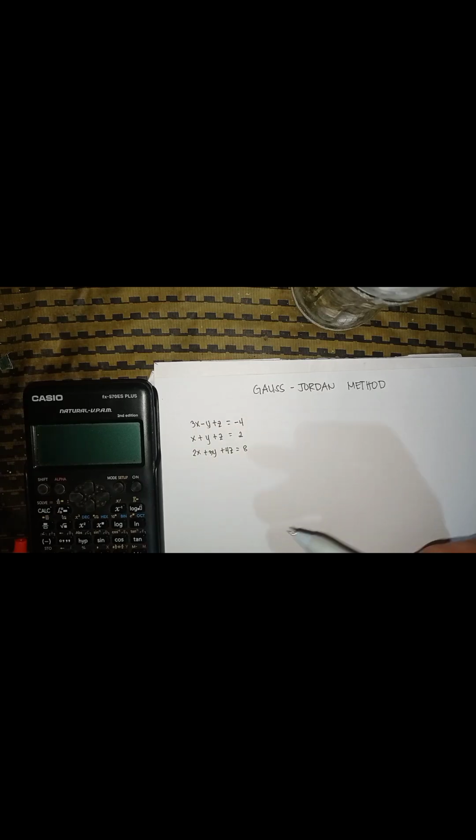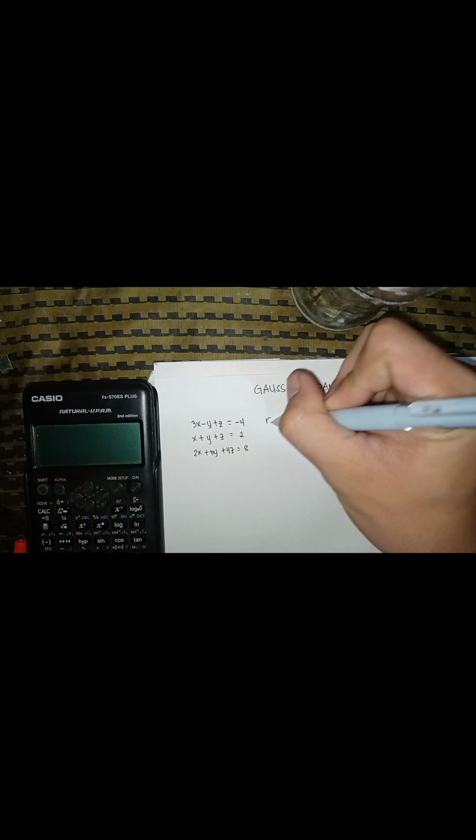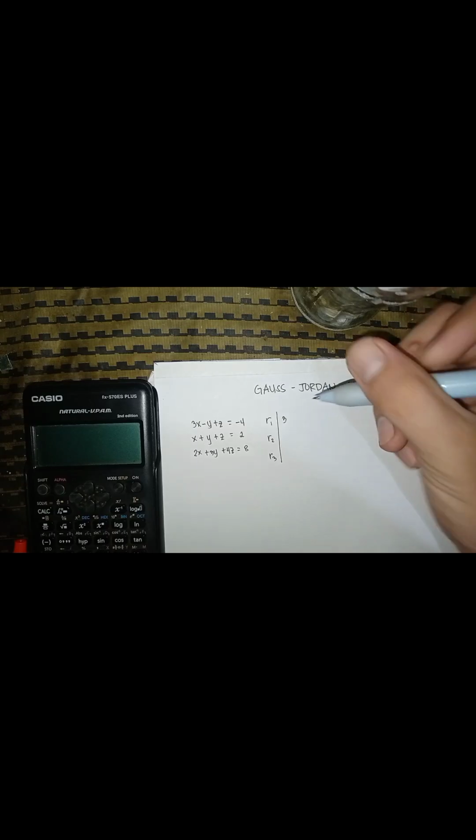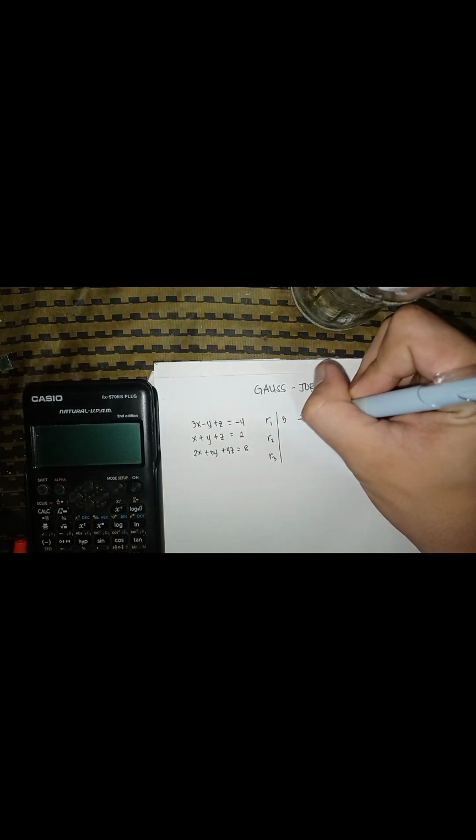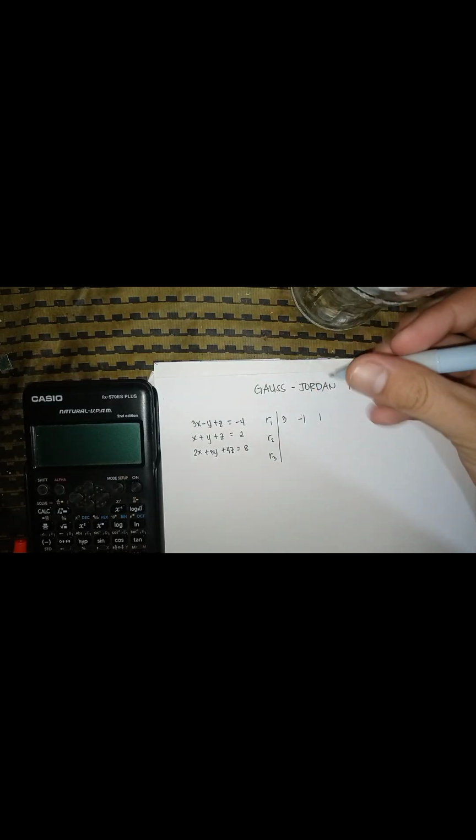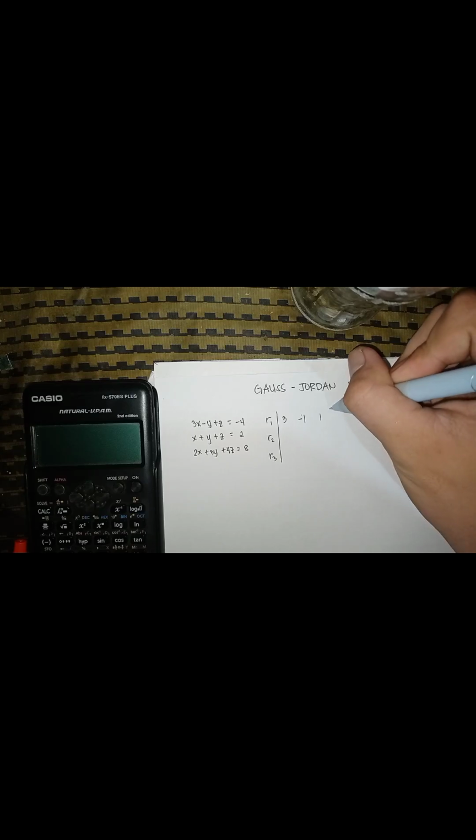Okay, let's start. First, we will make this in matrix form. I will just indicate to you row 1, row 2, and row 3. Row 1 will be this first equation: 3, negative 1, another 1 here for z, and for the negative 4.